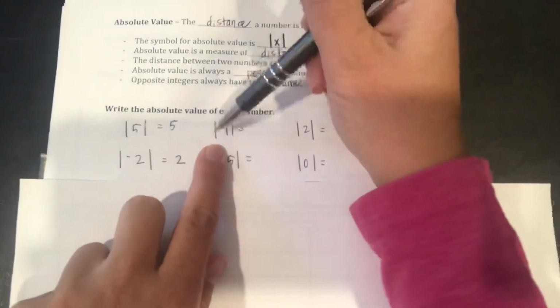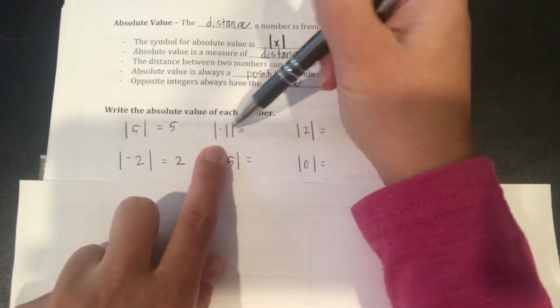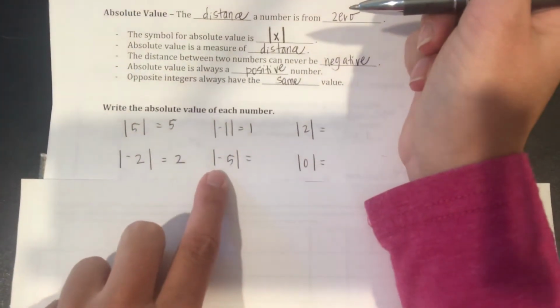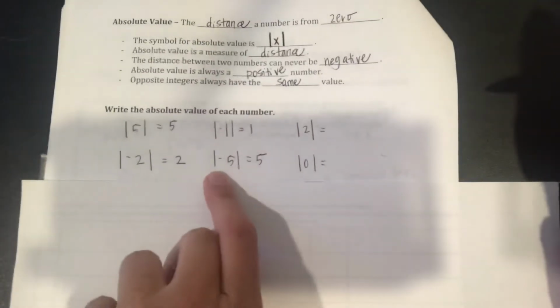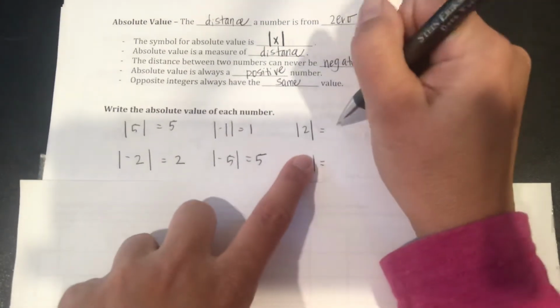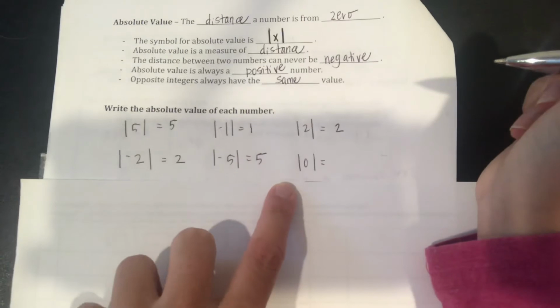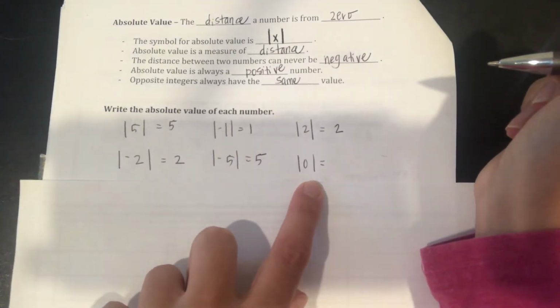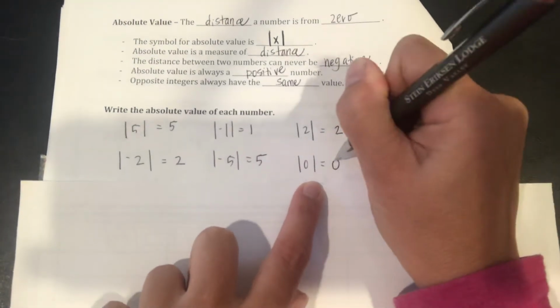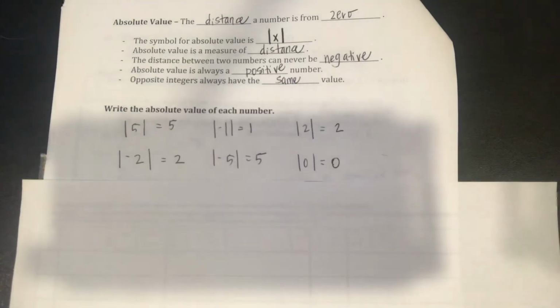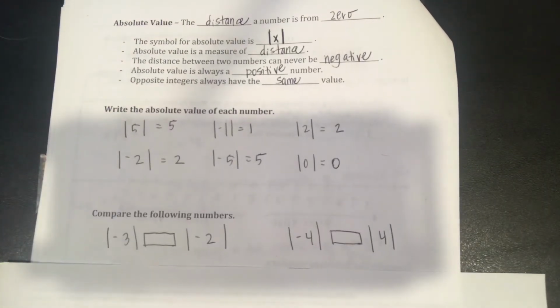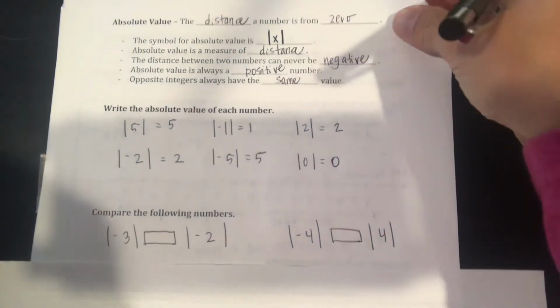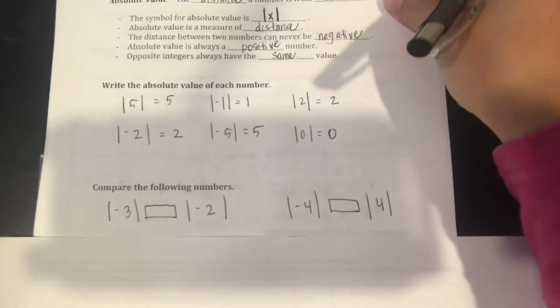So what is the absolute value of -1? It's just 1. What's the absolute value of -5? It's 5. What's the absolute value of 2? It's 2. And what's the absolute value of 0? It's 0. Okay?